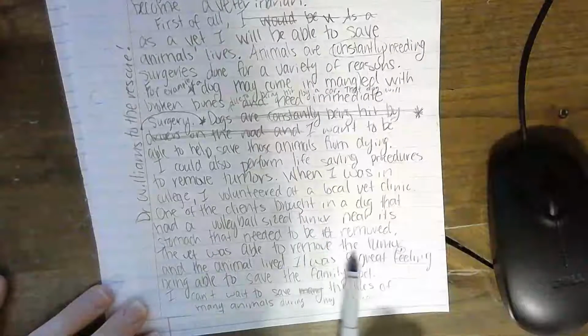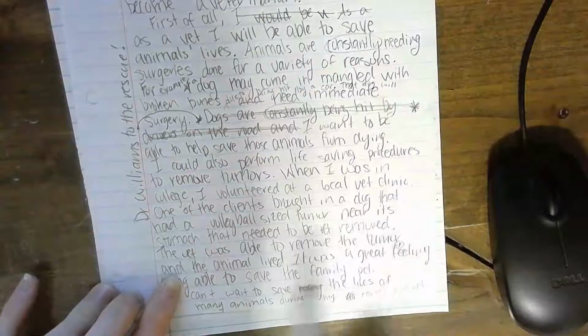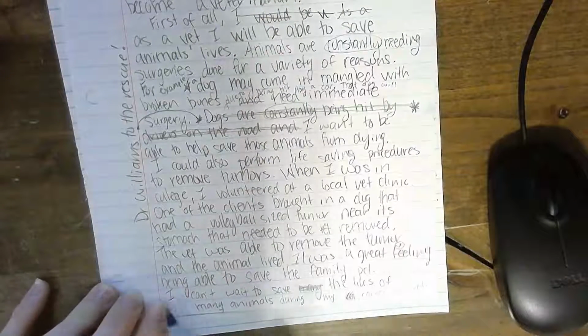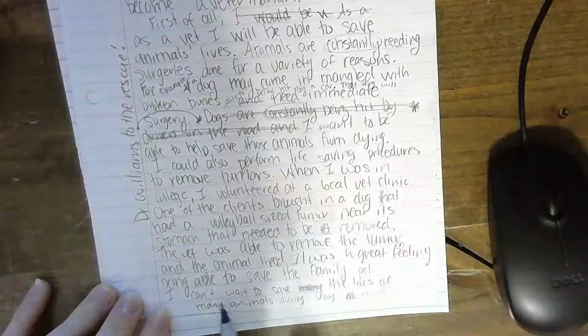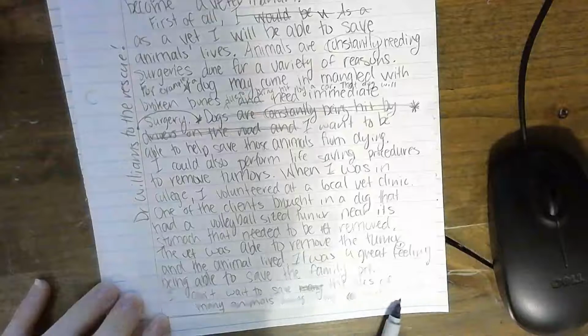The vet was able to remove the tumor. I already have comma and here. I already have a compound sentence. And the animal lived. It was a great feeling being able to save the family pet. I can't wait to save the lives of many animals during my career as a vet.